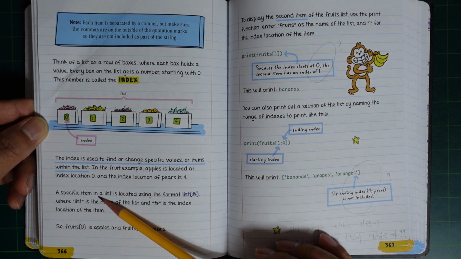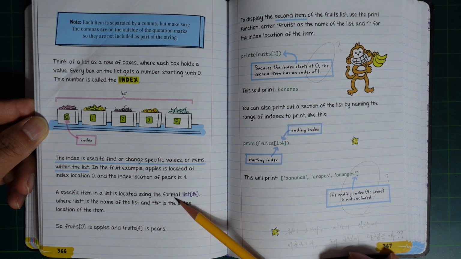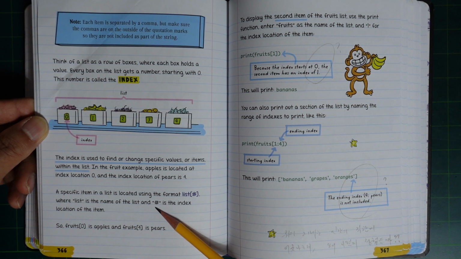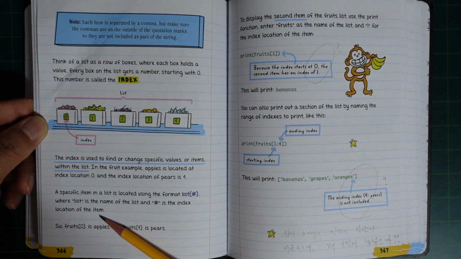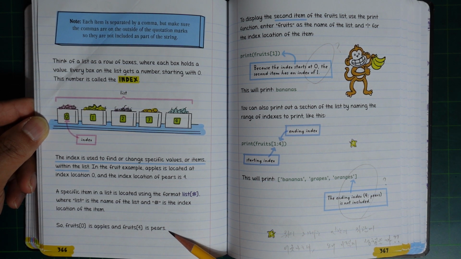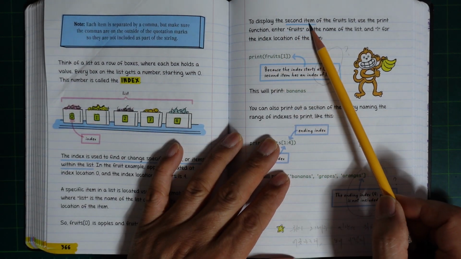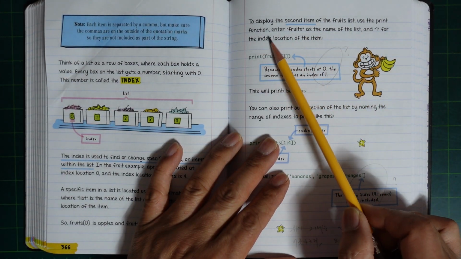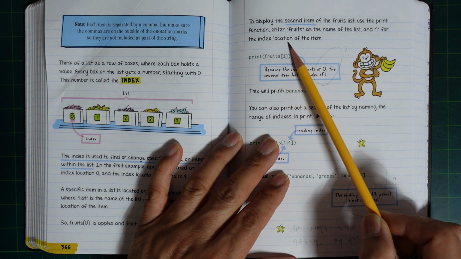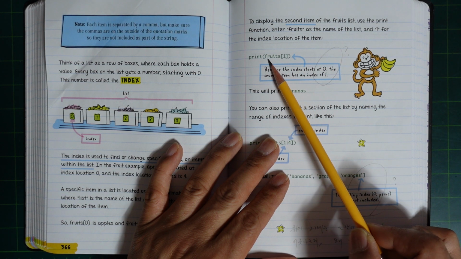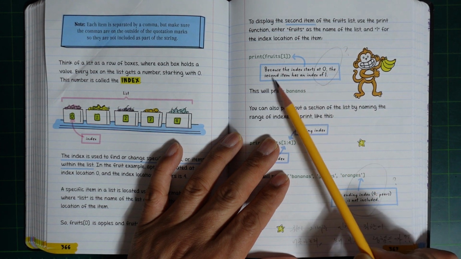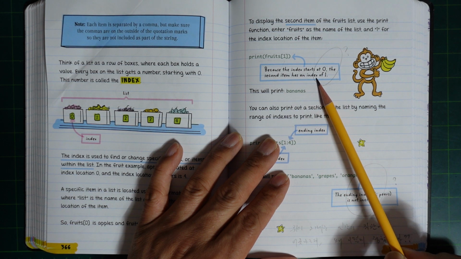A specific item in a list is located using the format list[number]. List is the name of the list and number is the index location of the item. So fruits[0] is apples and fruits[4] is pears. To display the second item of the list, use the print function, where fruits is the name of the list and 1 is the index location of the item. Print fruits[1], because the index starts at 0, so the second item has an index of 1.